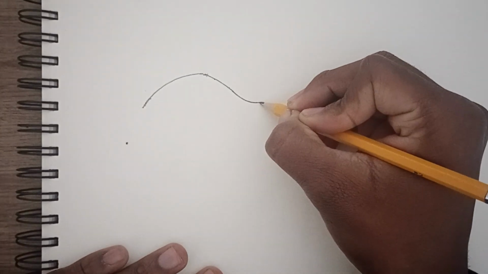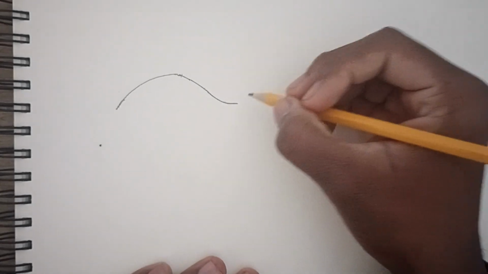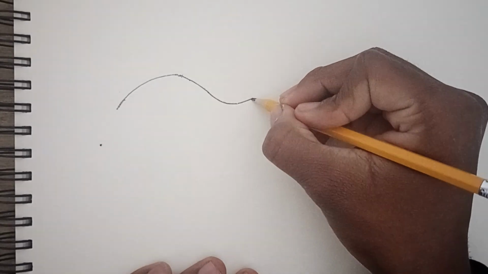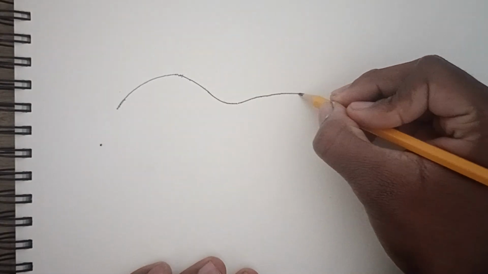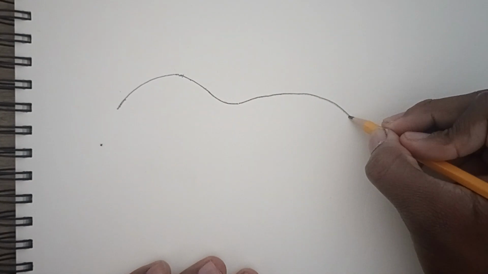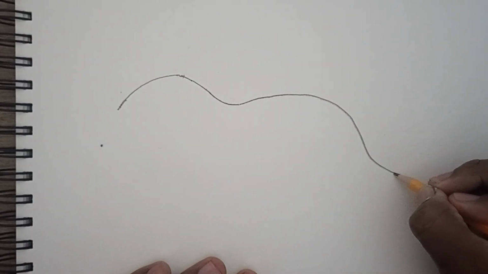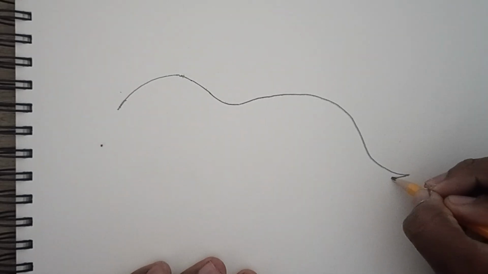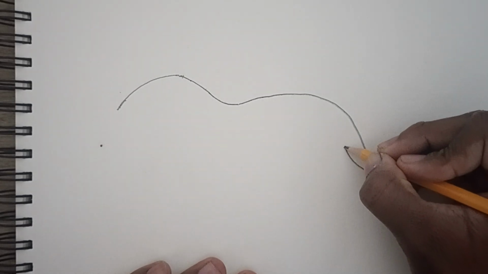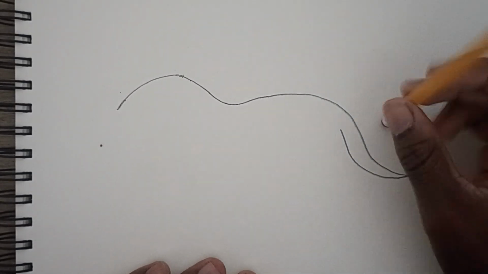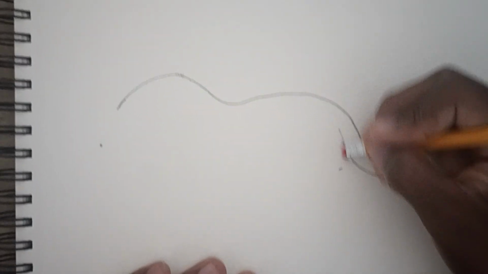Let's see. A short tail like this. Nah, his tail's not that long.